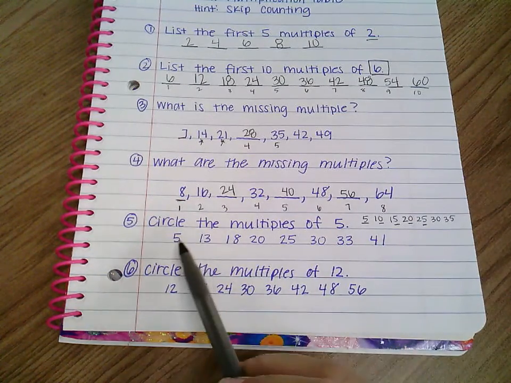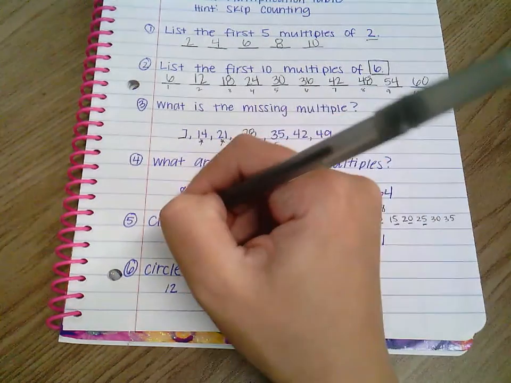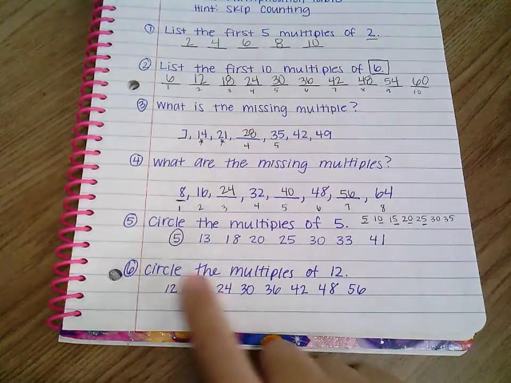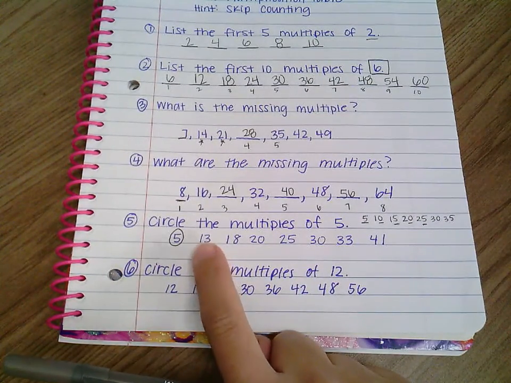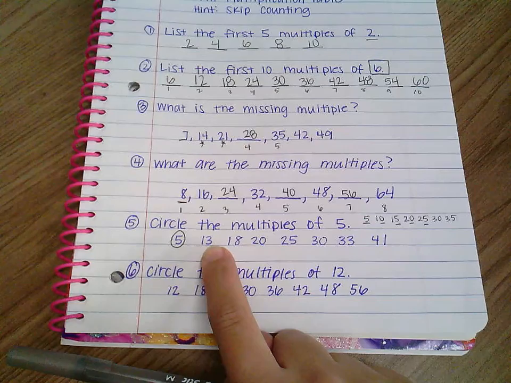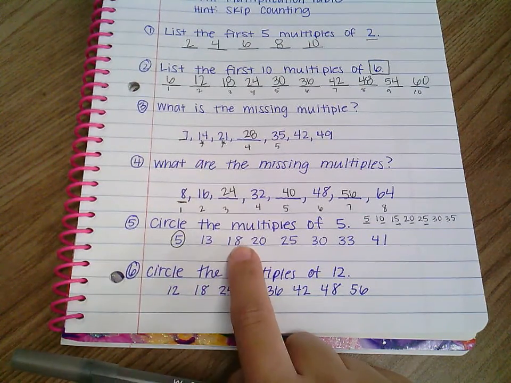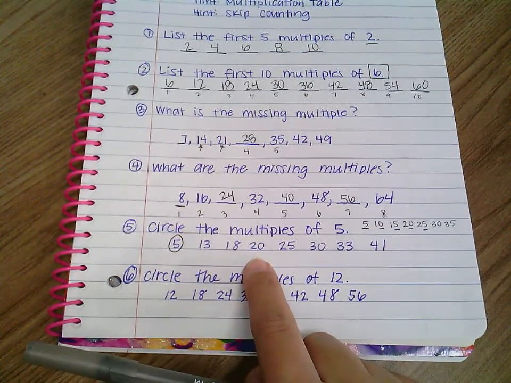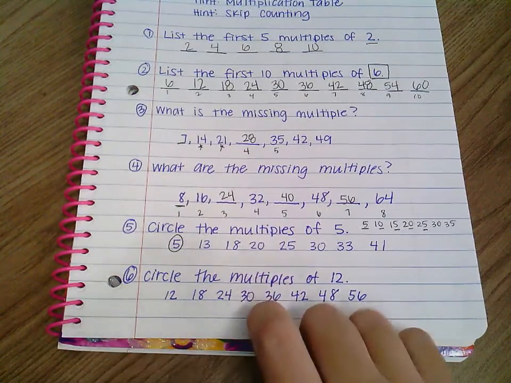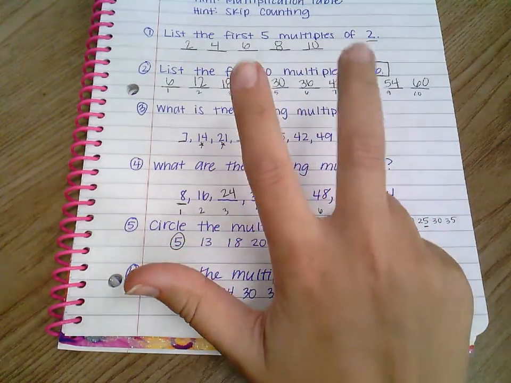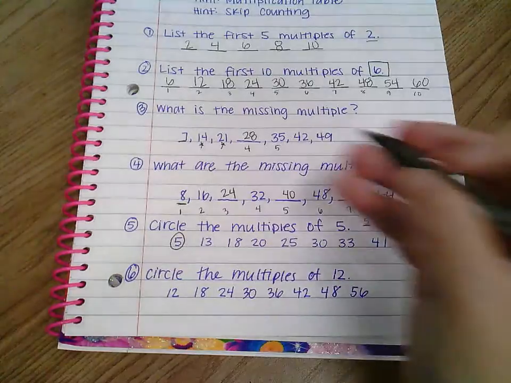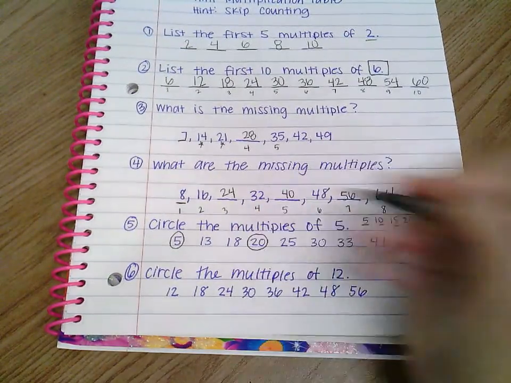All right, let's look at our numbers. Well, I know 5 is a multiple of 5 because 5 times 1 is 5. 13, can I divide 13 by 5 and have no remainder? Nope, I would have a remainder. Same with 18. 18 divided by 5, I can't do that evenly. 20, hey, it ends in a 0. I'm going to count up 5, 10, 15, 20. Yep, 20 is a multiple of 5.